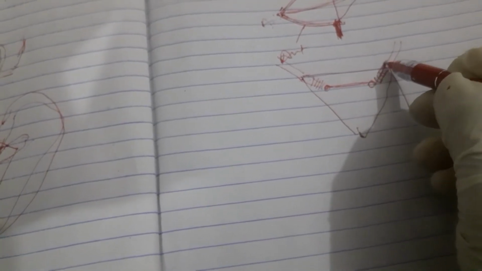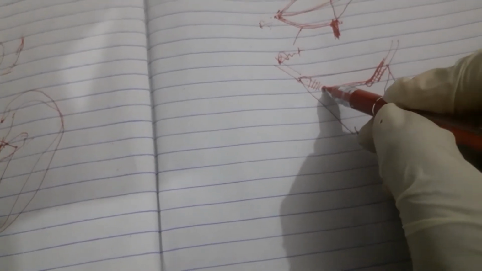Here is the ureteric opening, and there is a continuation of the inner longitudinal muscle with the bladder wall, and then again it is continuous with the longitudinal muscle of the other ureter.